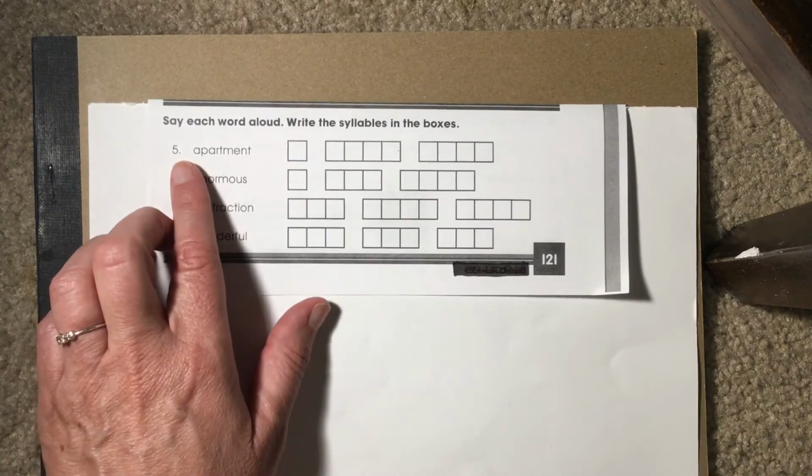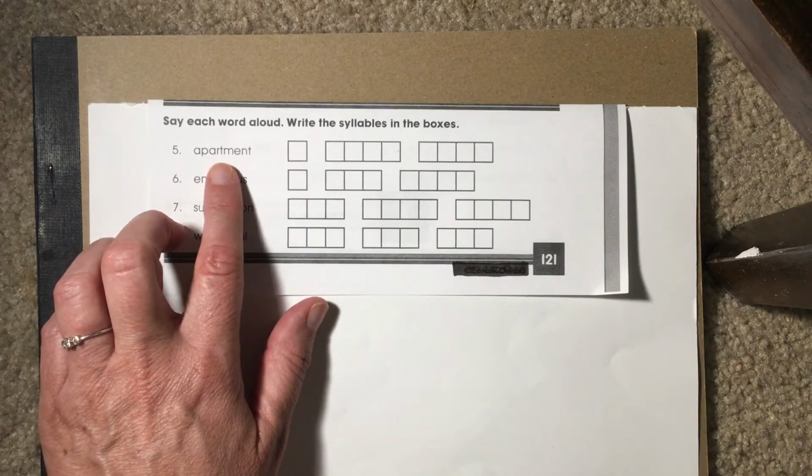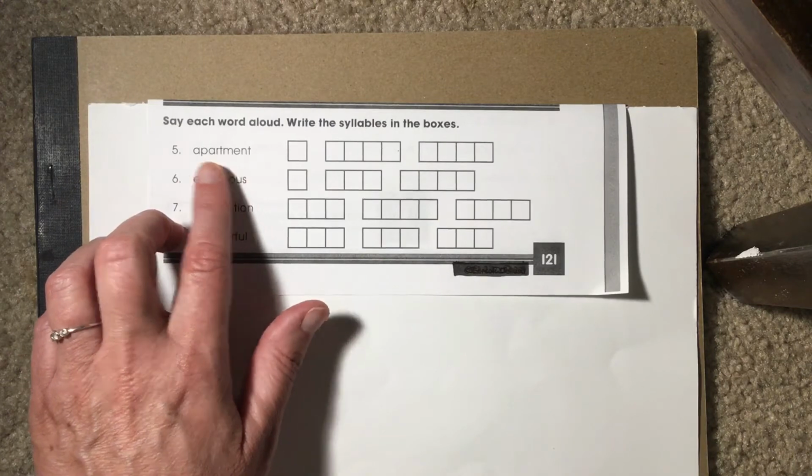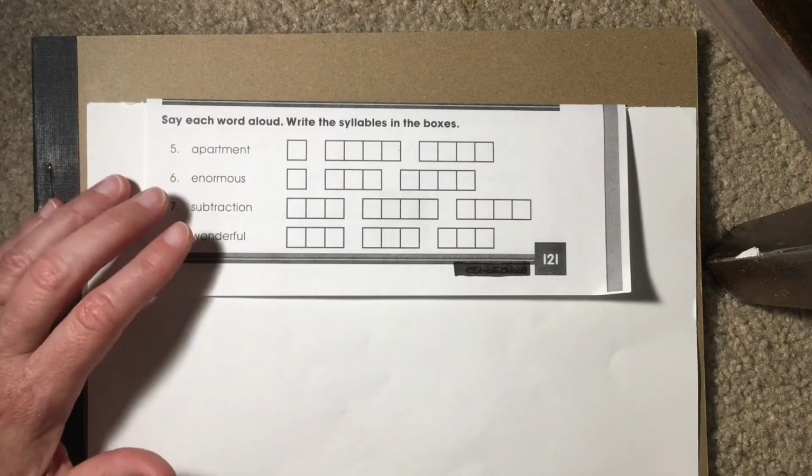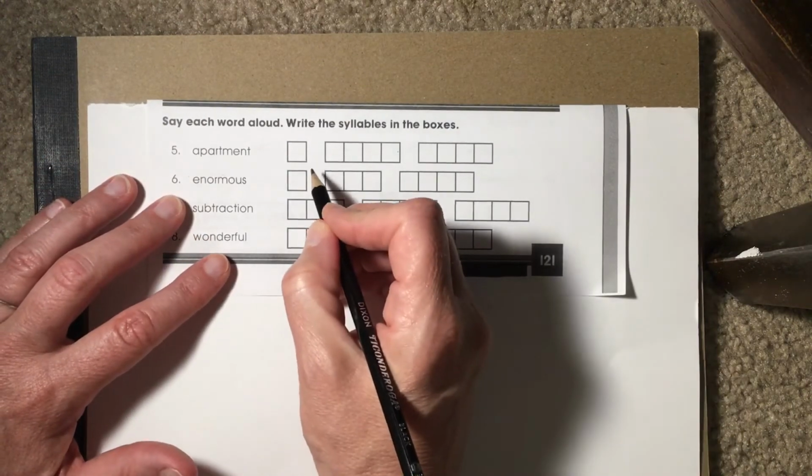The first word, number 5, is apartment. Let's clap the word apartment. A-part-ment. 3 syllables. And we will write them.